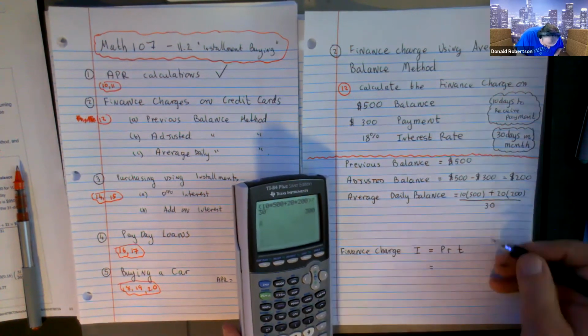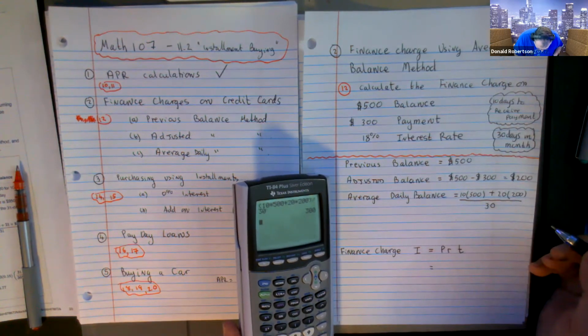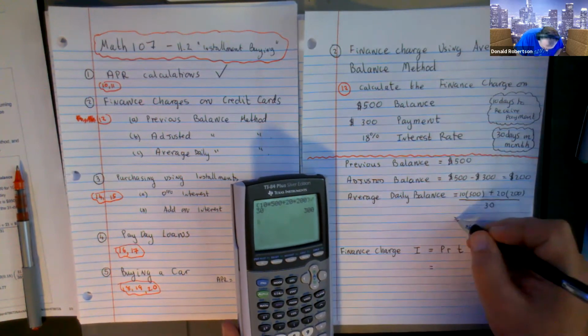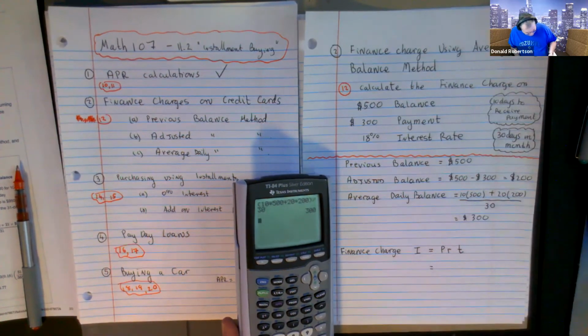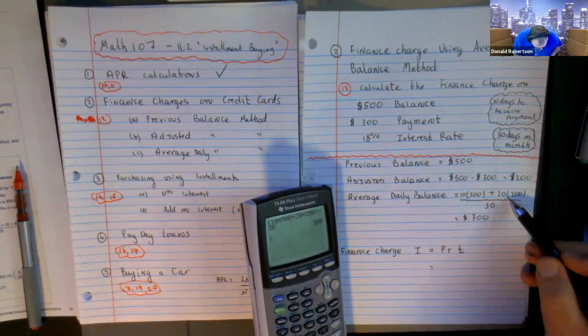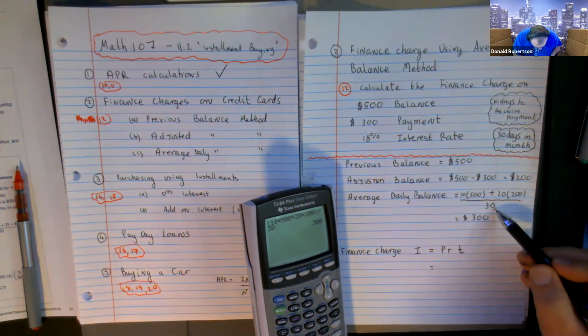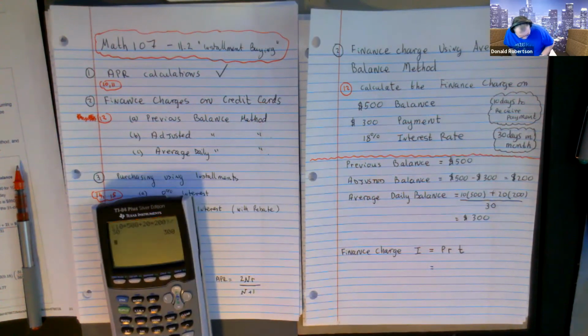And the answer I get is totally wrong. No. It's just a very nice number. I was expecting an ugly number. Right, double check it. 10 times that. Cool. 20 times that. Divided by 30. Yeah. So the average daily balance is $300.